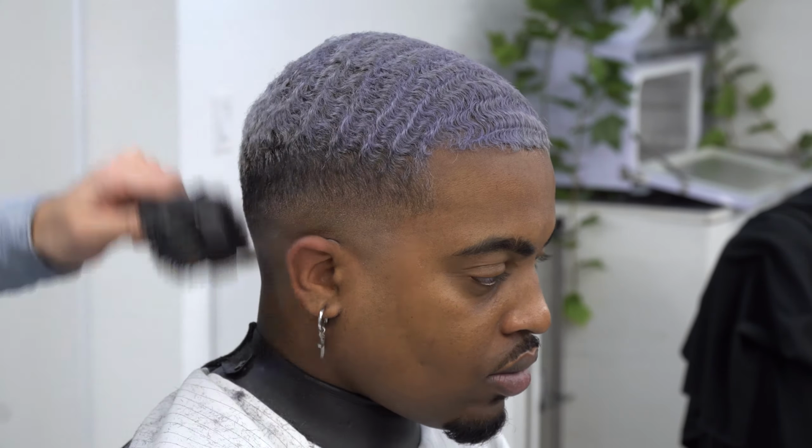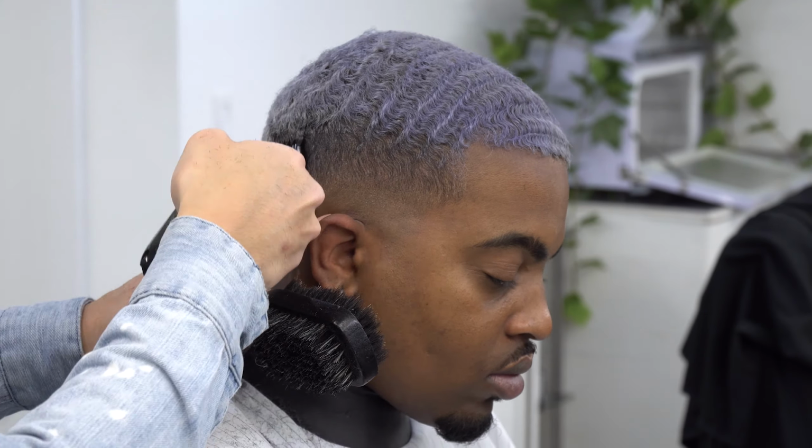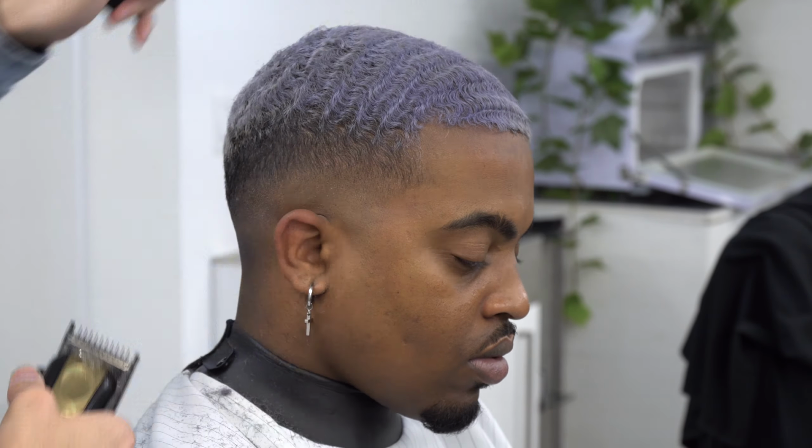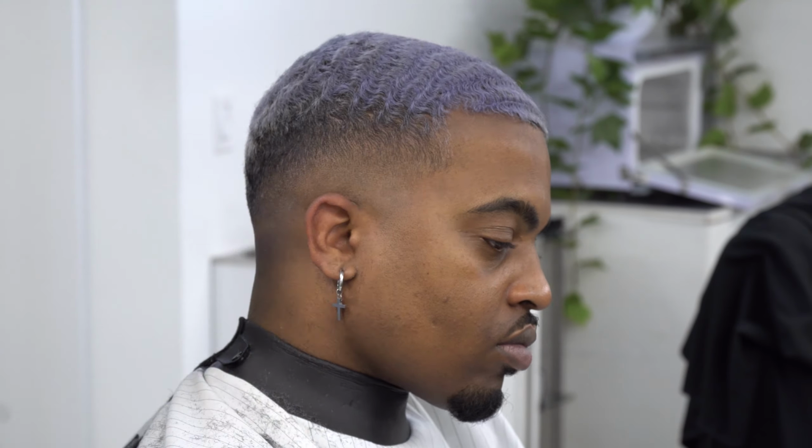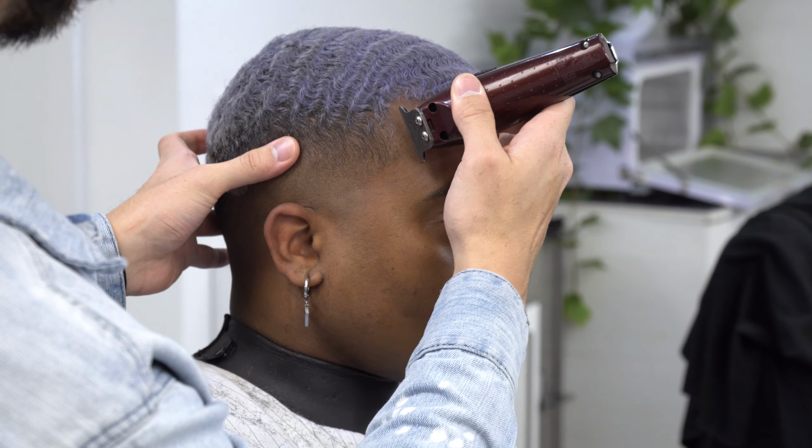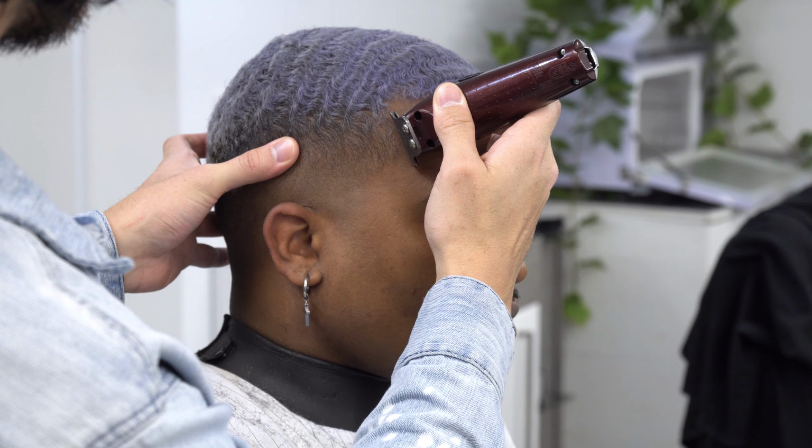Make sure that for this type of hairstyle, you guys have a brush in hand. A comb might not do it as well on super curly hair as it does on straight hair. So just make sure you guys have the right tools available on hand. My specific brush has two sides to it.